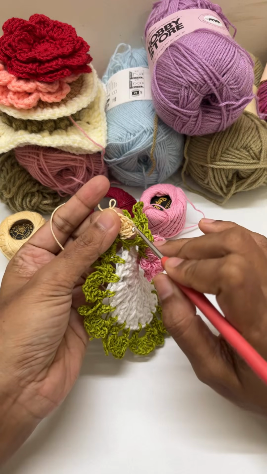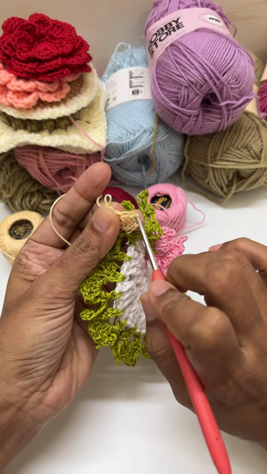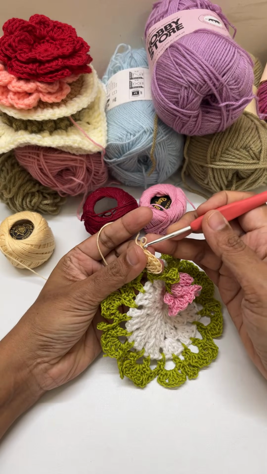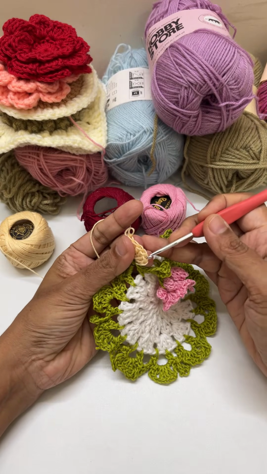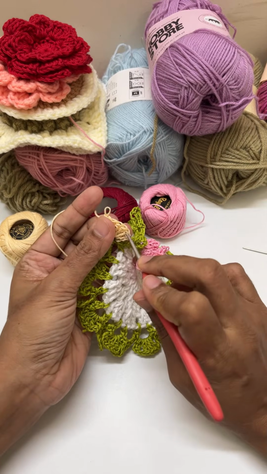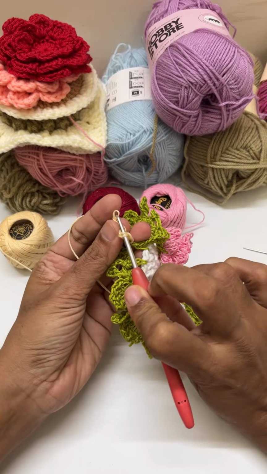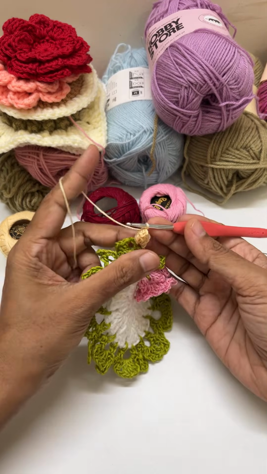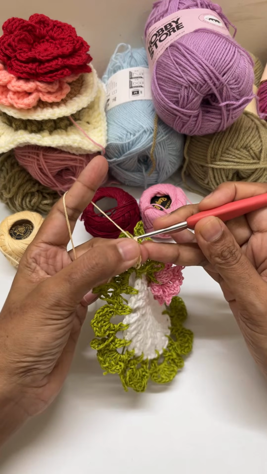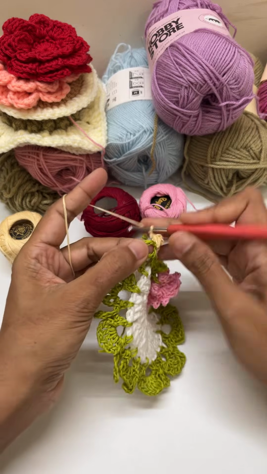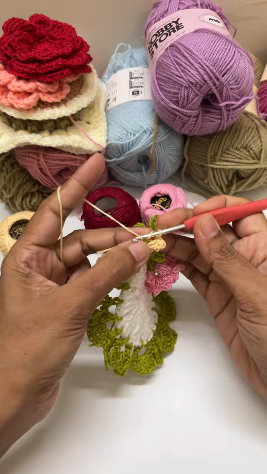I'm inserting my hook into the very first stitch which I made, the double crochet. If you don't know, you can just count backwards: 1 2 3 4 and 5. So this is my first double crochet. So insert your hook into that, insert your hook into this, bring it out, and chain 1. Then we are going for the next chain space and making the same popcorn stitch.